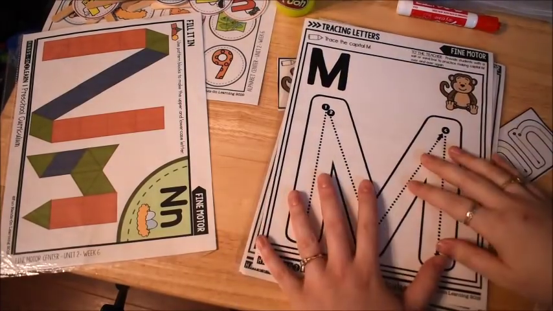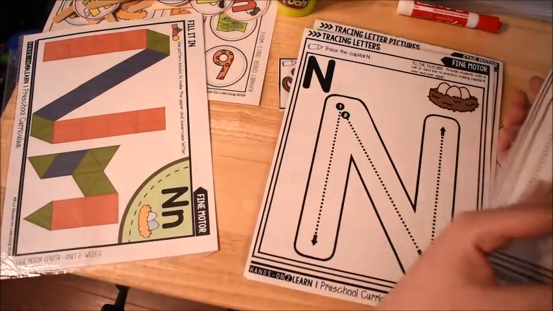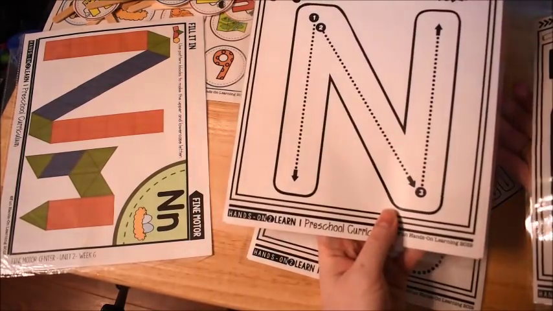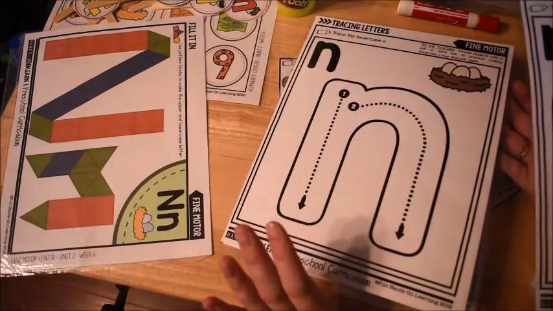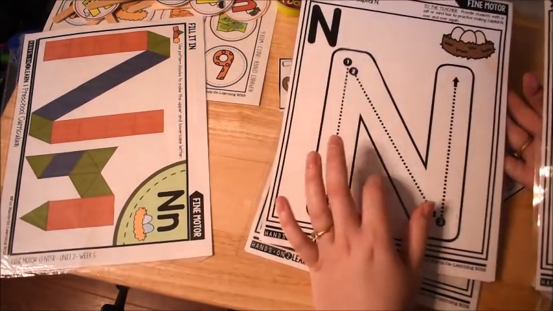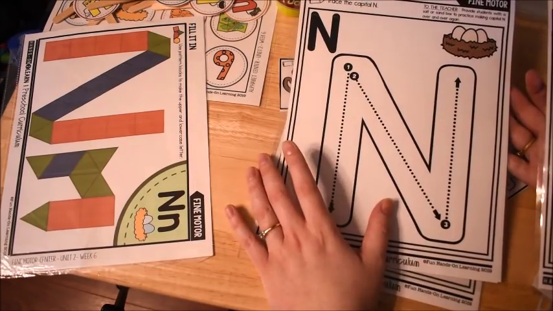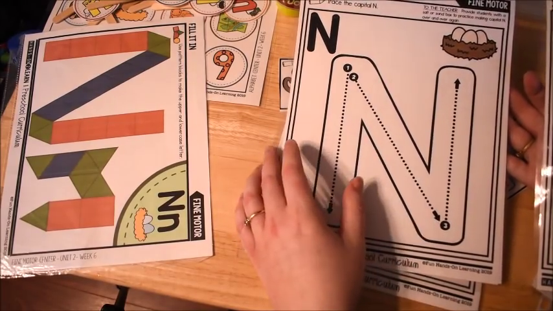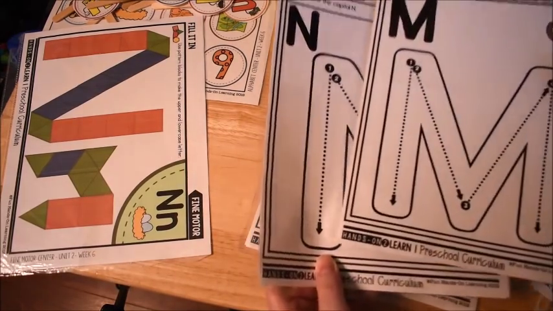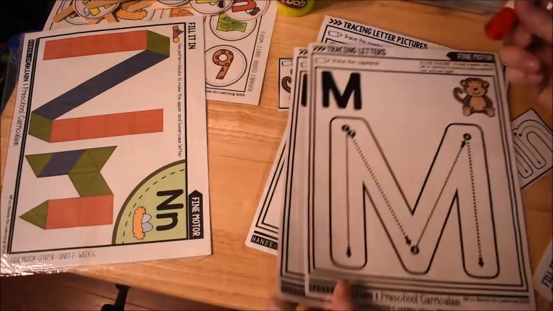All right, there are tracing pages that come with the fine motor activities, and I laminated mine. I put the capital on one side and the lowercase on the other side, and I laminated them. You don't have to laminate them. You could put them in a plastic sleeve and use it that way, or you can just use the black and white version and have them use them once. But if you want to save them for later, either laminate them or put them in a plastic sleeve and then have them use a dry erase marker.